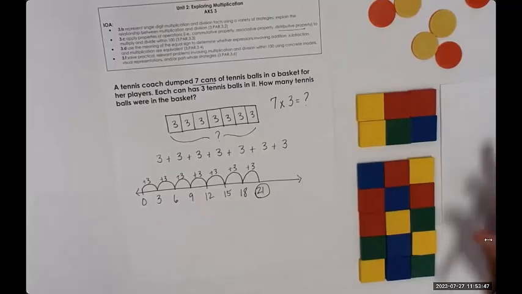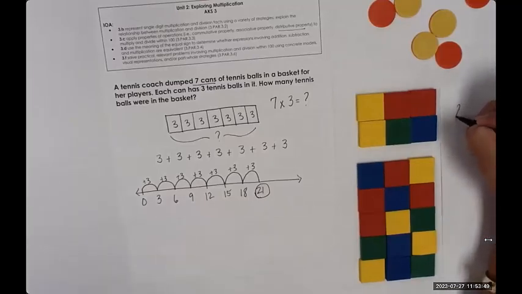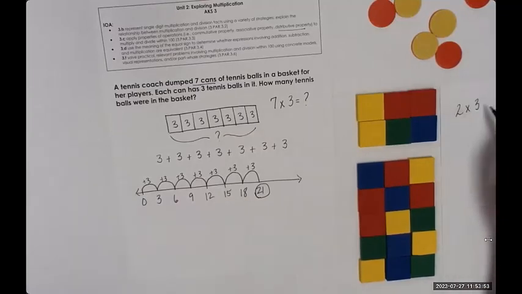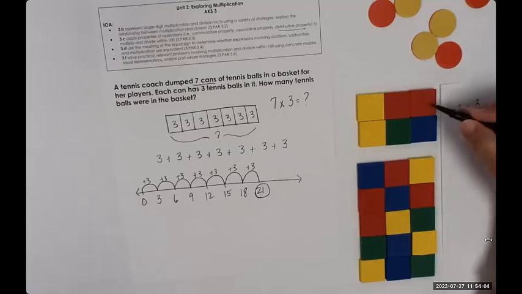So what we have here is 2 groups of 3, and I know 2 groups of 3 is 6, and that's because whenever I see 2 as a factor, I know I can just double this other factor, and I can clearly see the double here, 3 plus 3. So 2 times 3 is 6.